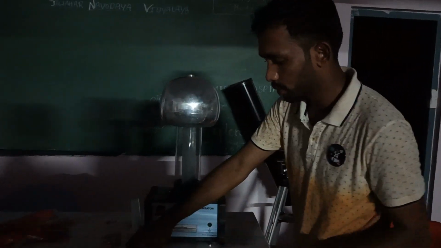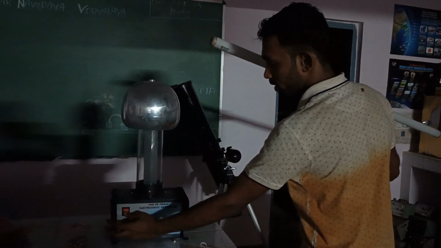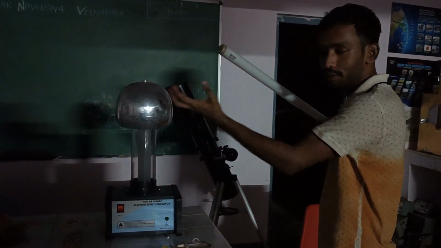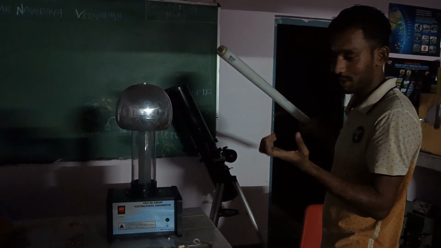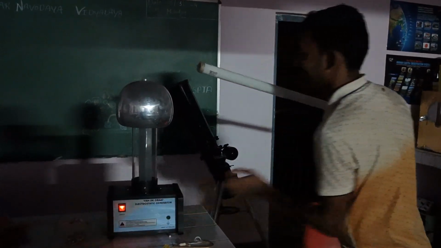Now, let's make this a lot more interesting. I'm going to take this tube light and place one end on the Van de Graaff generator, and I'm going to hold the other end. There will be potential difference between me and the Van de Graaff generator, effectively making me experience a certain amount of electric shock, which I'm ready for. Let's do it. Ready.